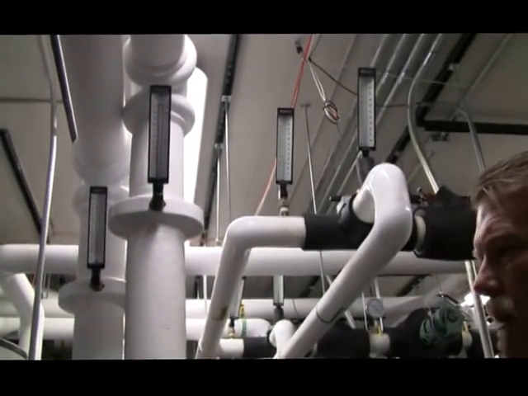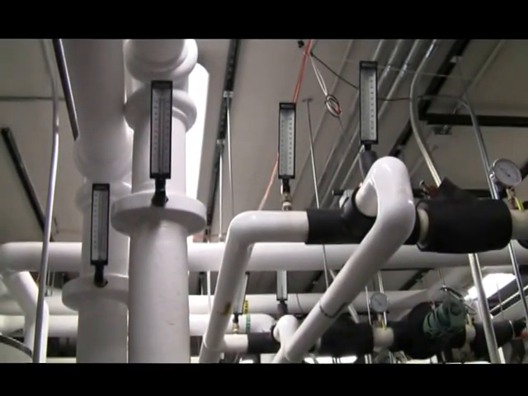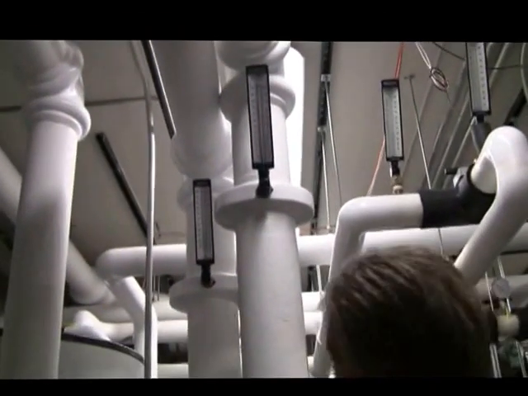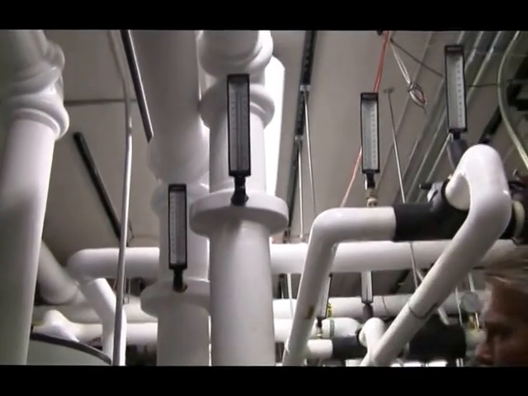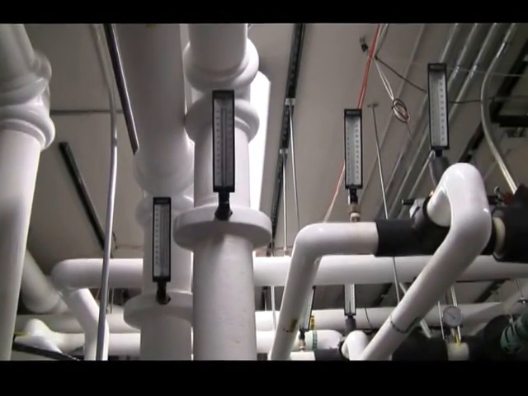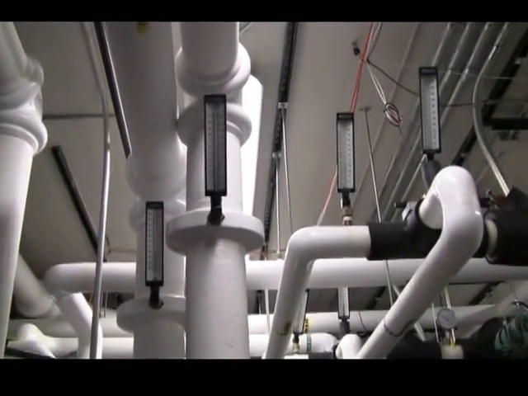On the hot water side, which is this thermometer here, you can see that right now it is about 100 degrees, and that'll get as warm as maybe 105, 110 going out to the building. That provides the heat for the window.